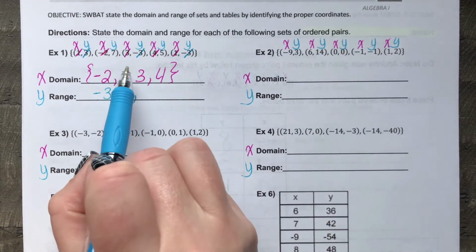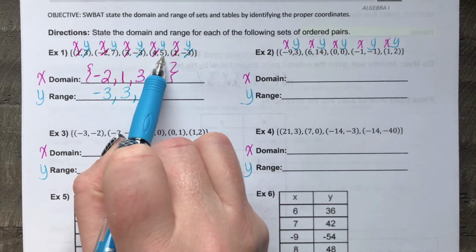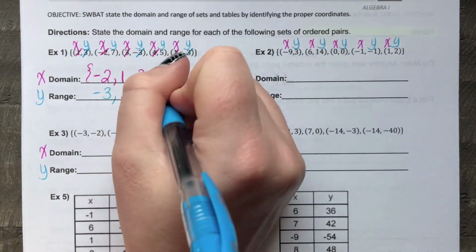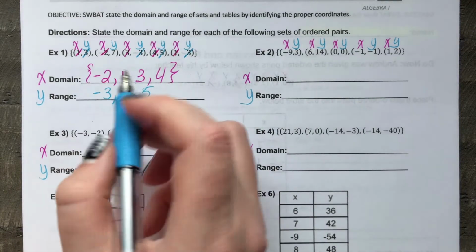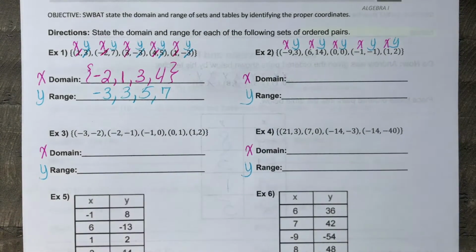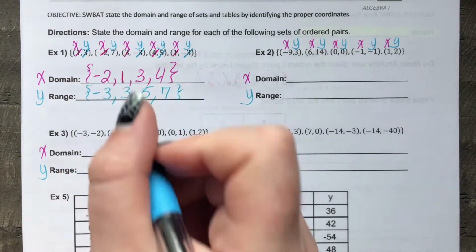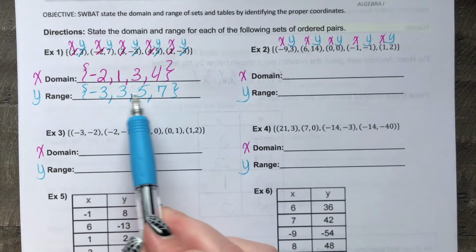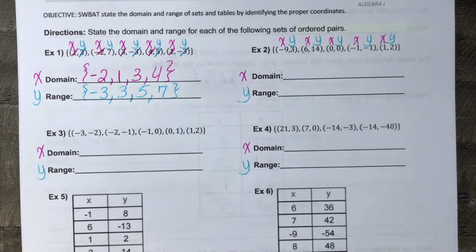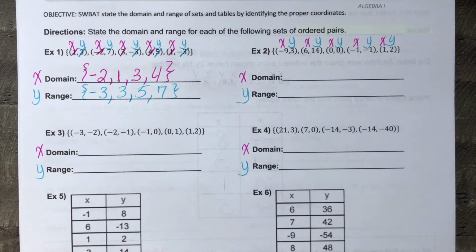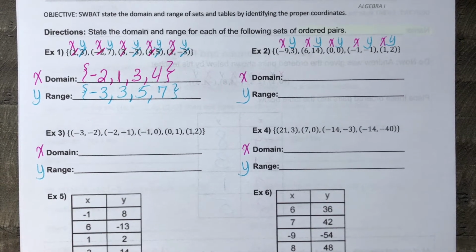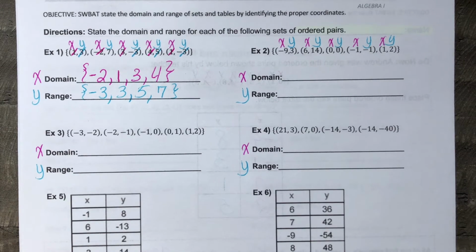All right, after +3, I see +5, and then after +5, my last y value is 7. And then again, I gotta go back and add those little squiggly brackets around that list of numbers. All right, without these bad boys, technically your answer is incomplete, so you gotta make sure that you add them on. And we are done with number 1. Let's look at number 2. So number 2, same thing.